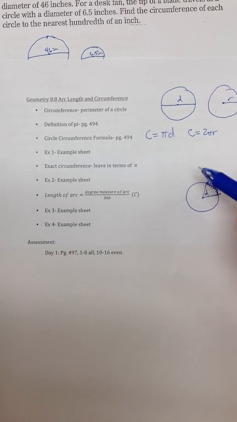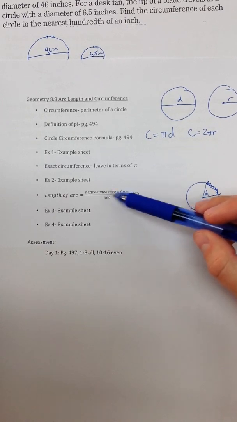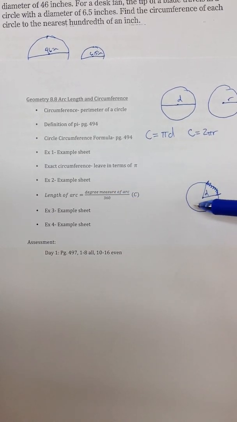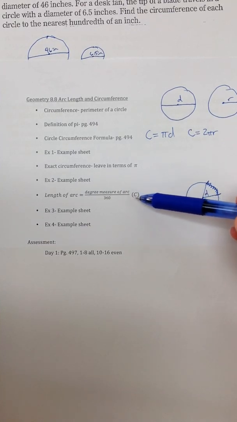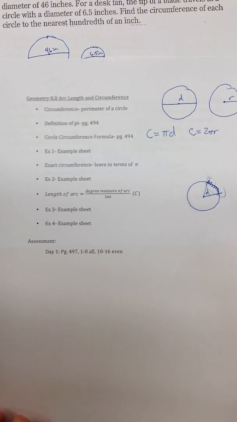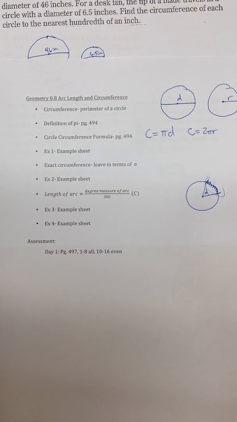So basically, this is kind of like the fraction of the circle that we've got there, so whatever it is out of 360, which would be like the whole, and then you take that times your circumference, which would be your whole distance around, and then what that'll do is it'll give you the fraction of the circle that your arc actually is.